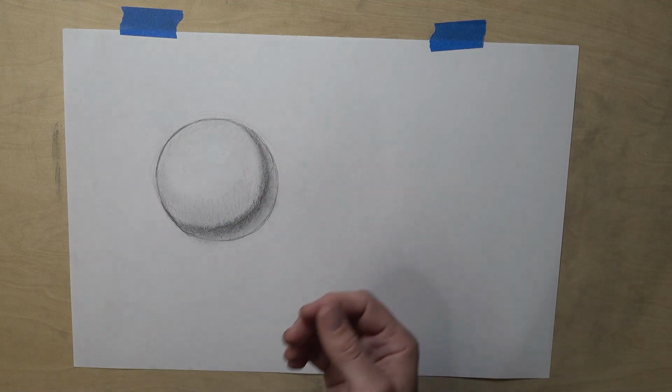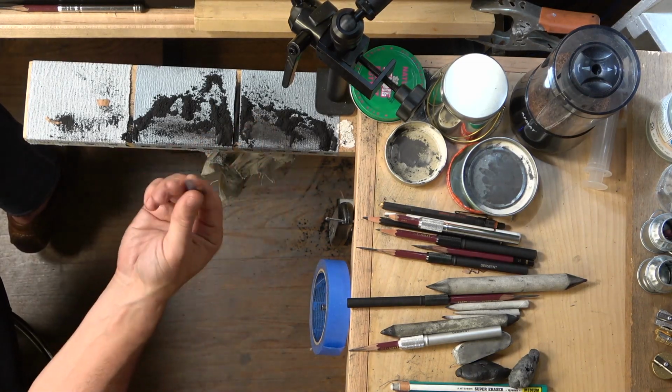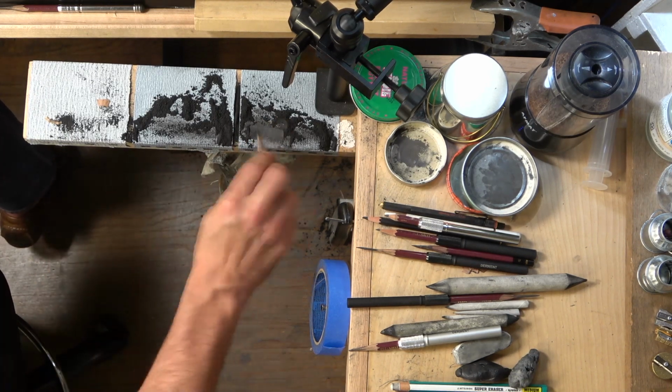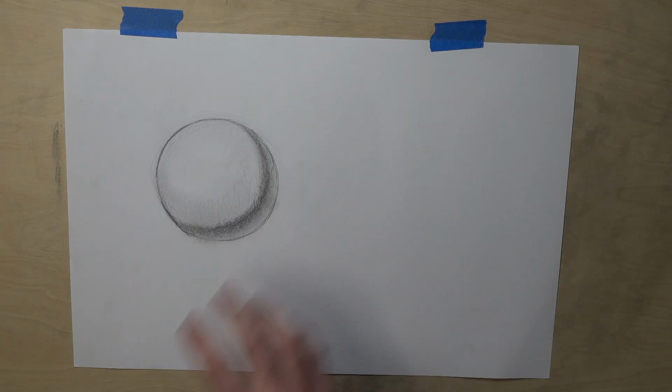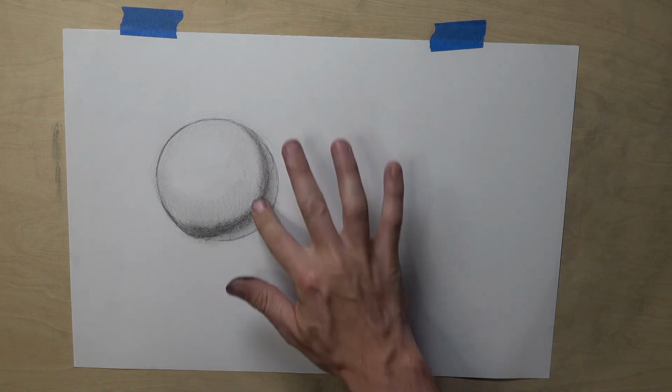So let's jump over to some of our graphite powder. You can take that on your finger and blend it like that. And again, this is just the product of me going like this with a pencil. And then we go back to our drawing, and this can help speed things along a little bit.